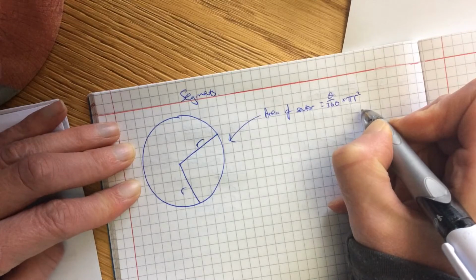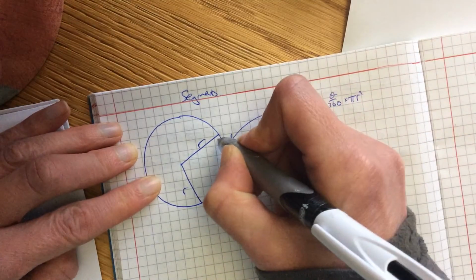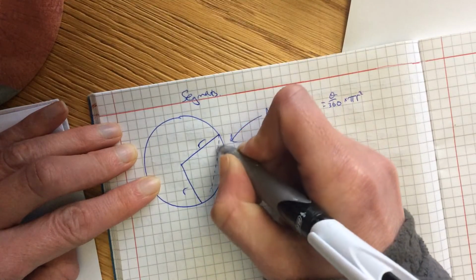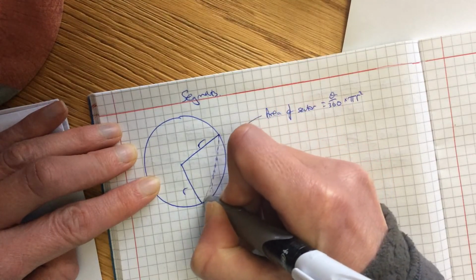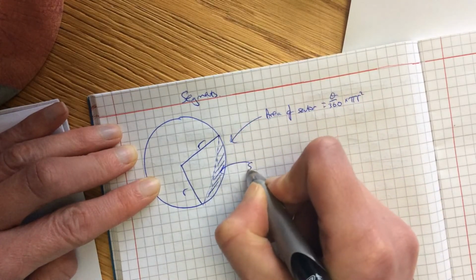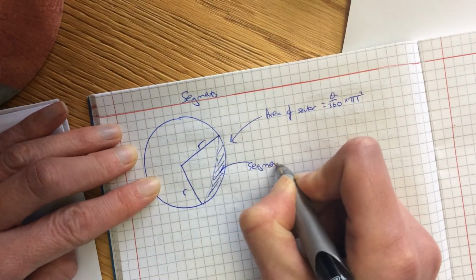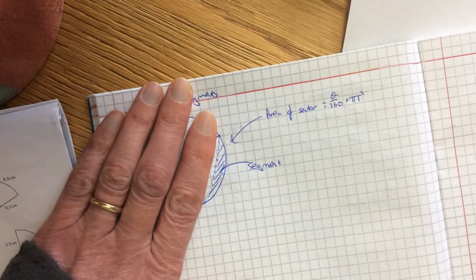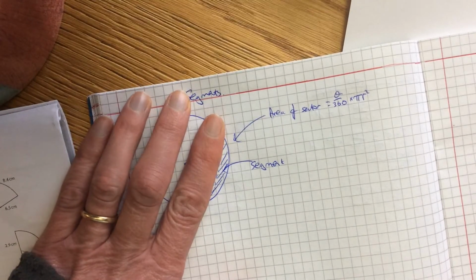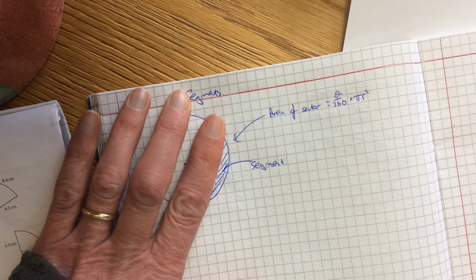Now, I'm going to give you a new formula for something different. See if I'm drawing a straight line here? I'm trying to. See this here bit? That is called a segment. So it's like the bit you chop off. And if you look at that, it looks like what a Terry's chocolate orange would look like. Okay, so that helps me remember to think of it as Terry's chocolate orange.